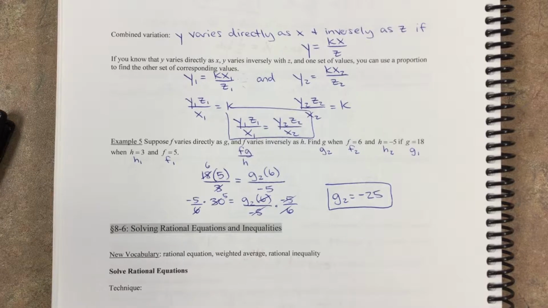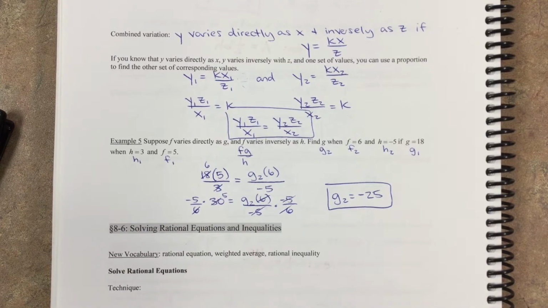So make sure you guys are keeping these formulas with you while you're working. It'll take you a couple tries to get them all memorized.